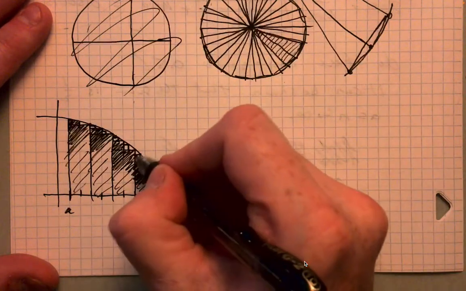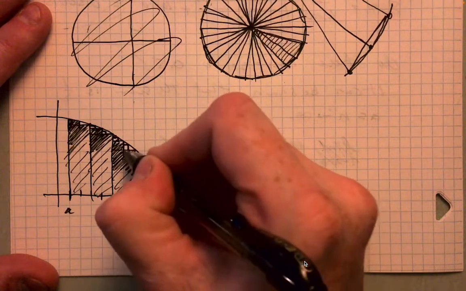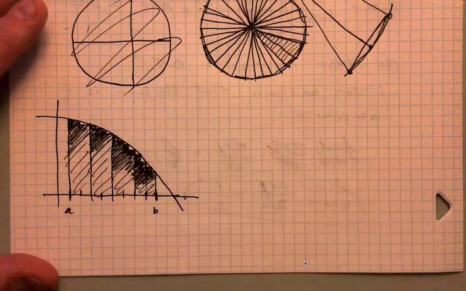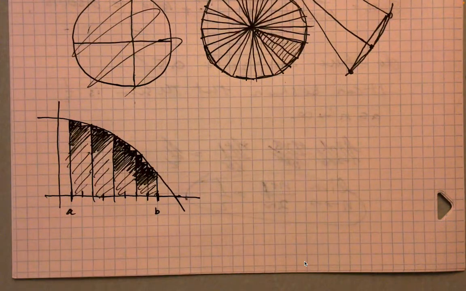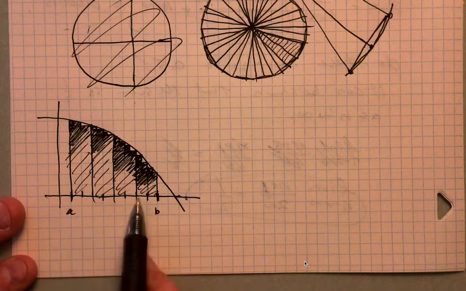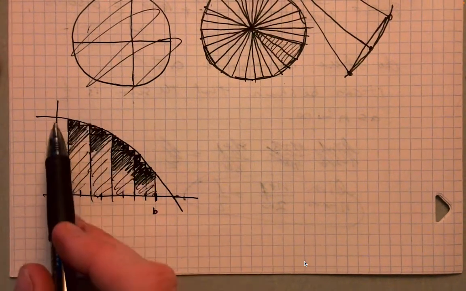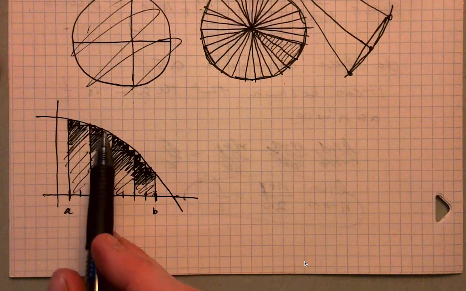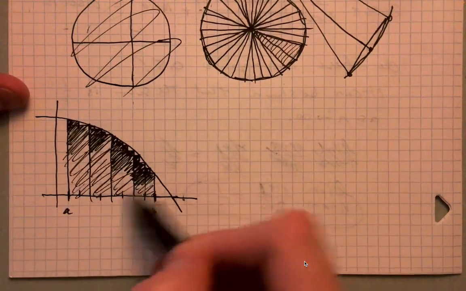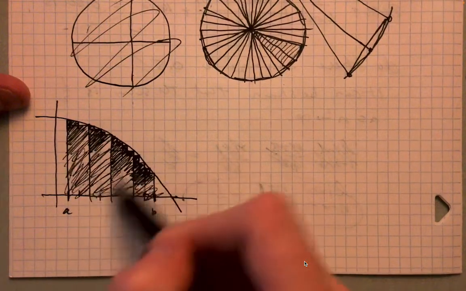So you can imagine this getting as clean and hugging the curve as tightly as you want. And so clearly, if I had an infinite number of rectangles under here, the area would be precisely identical to the area under the curve, all the way down to the x-axis between A and B.